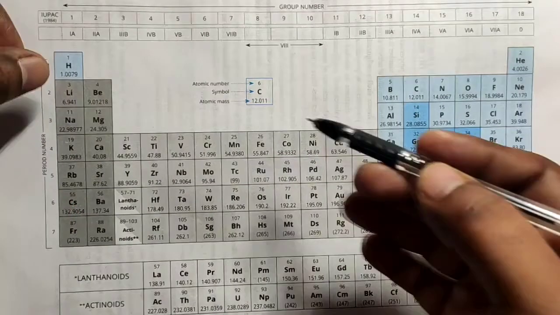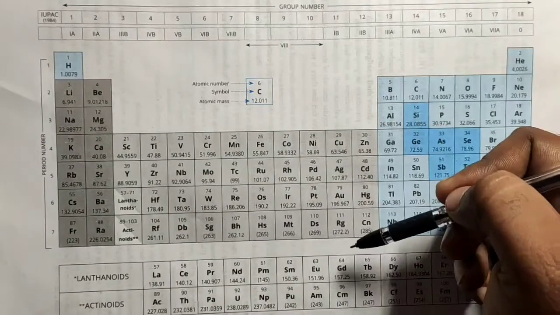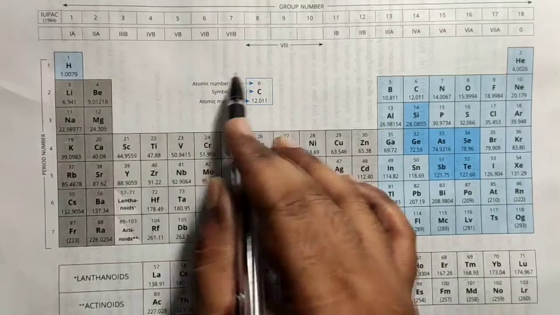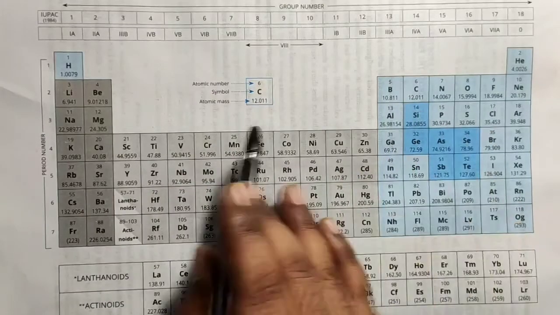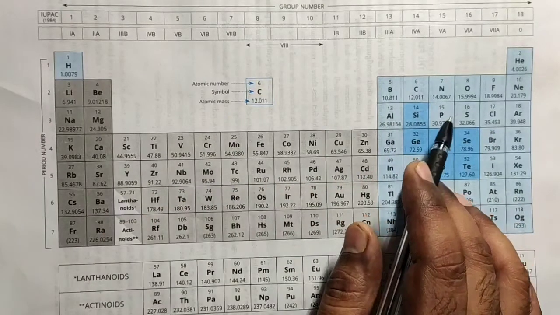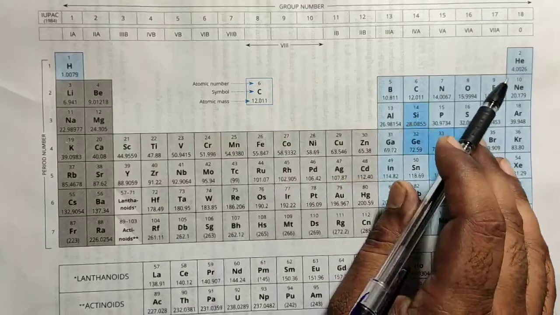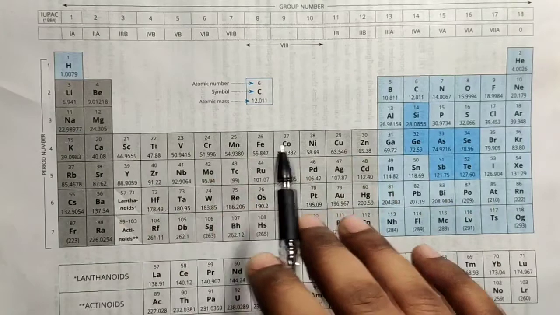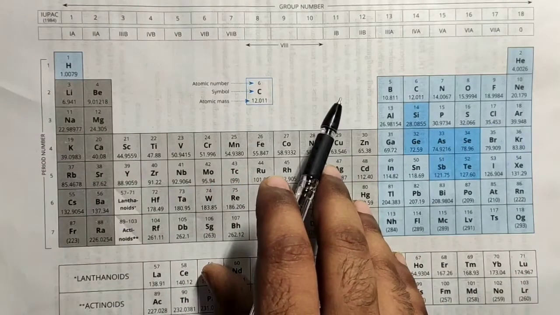When we move from up to down in the periodic table, these are called groups. When you move across, they are called periods. In the first period there are two elements, hydrogen and helium. The second and third periods consist of 8 elements.